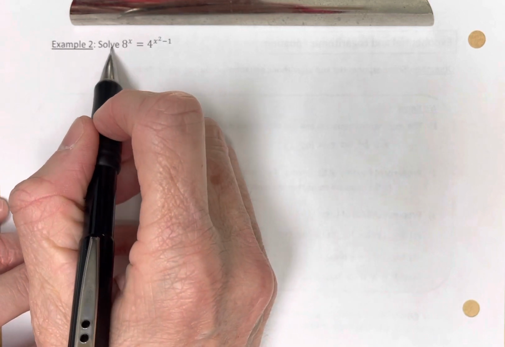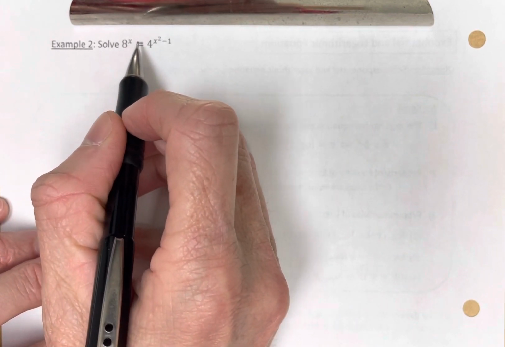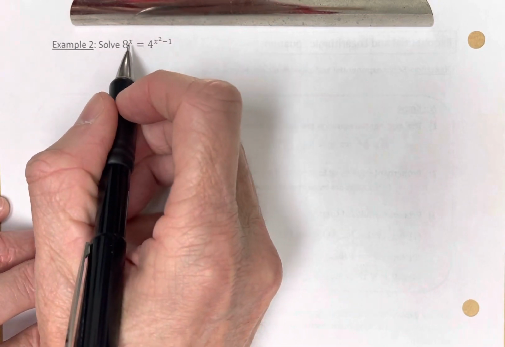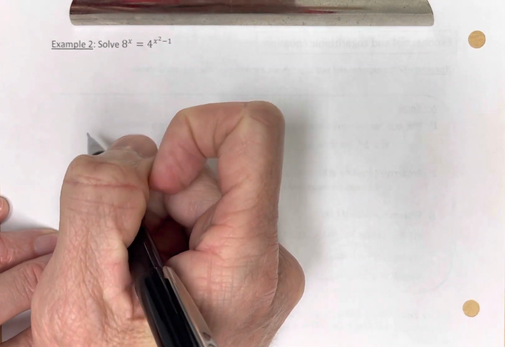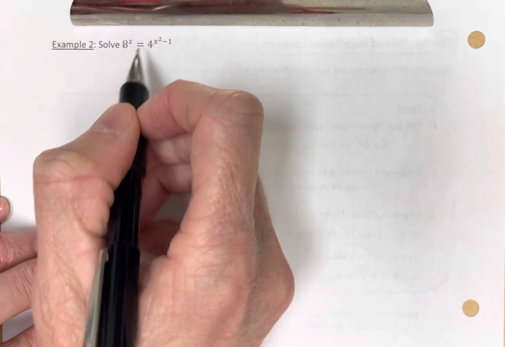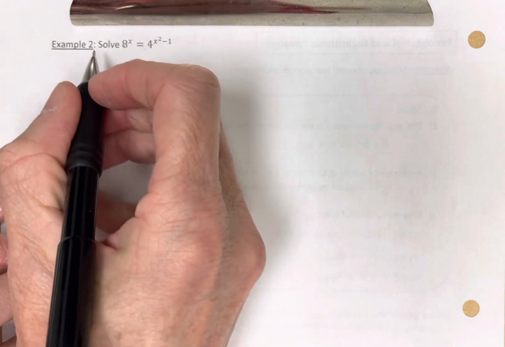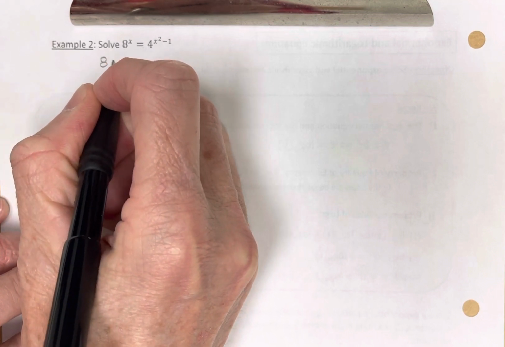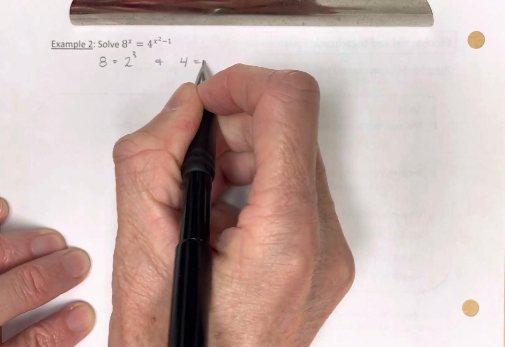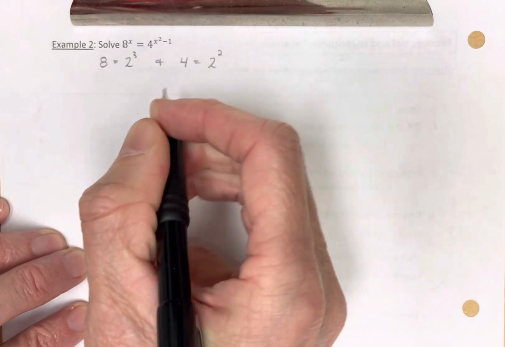Okay, example number 2 is an example where we're going to apply the equality property of exponents. Solve 8 to the x is equal to 4 to the x squared minus 1. Well, these bases are not the same. One is obviously 8 and one is obviously 4, but they're both powers of 2. And so let's recognize that. 8 is 2 cubed and 4 is 2 squared.